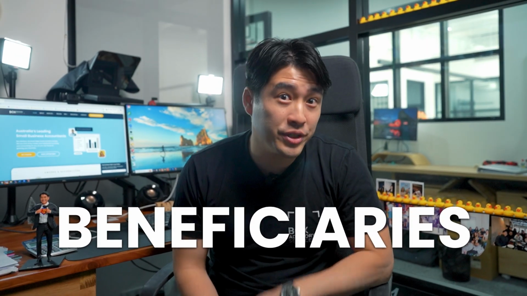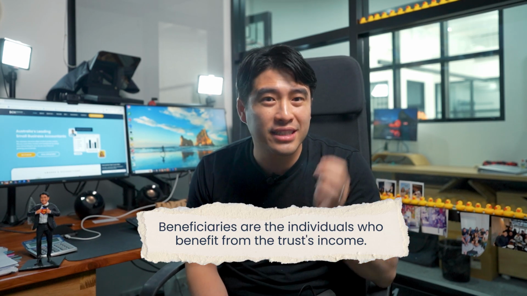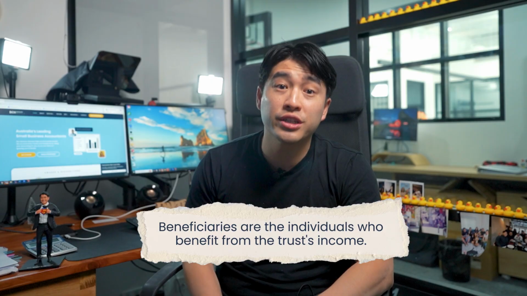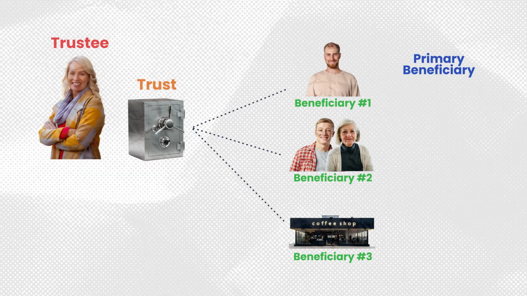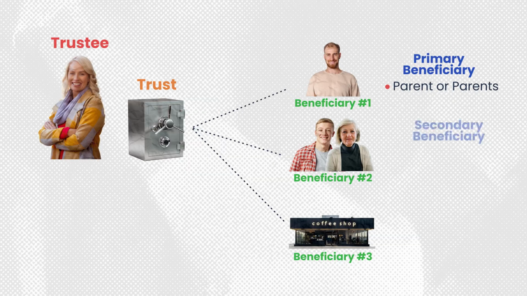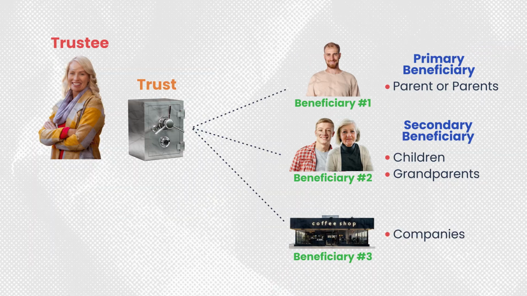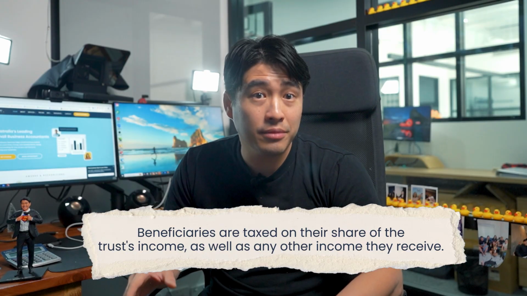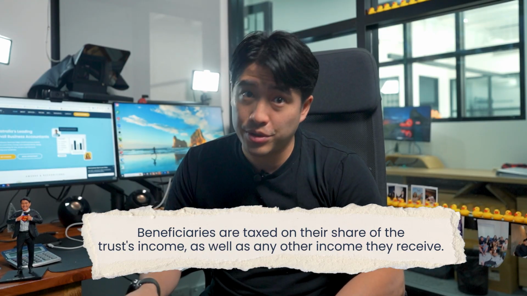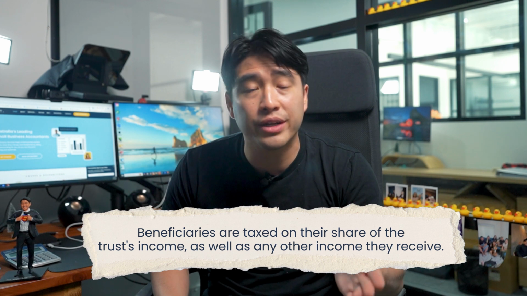Then you have the beneficiaries. These are the people who benefit from the income that the trust generates. As I mentioned before, beneficiaries are usually the members of the family, but it can also be a company. For example, the primary or default beneficiaries may be a parent or parents, and the secondary beneficiaries may be the children, grandparents, and any companies owned by the parents. Beneficiaries will generally include their share of the trust's net income as income in their own tax returns. And if they receive income from other sources like wages, they'll be taxed for these as well.